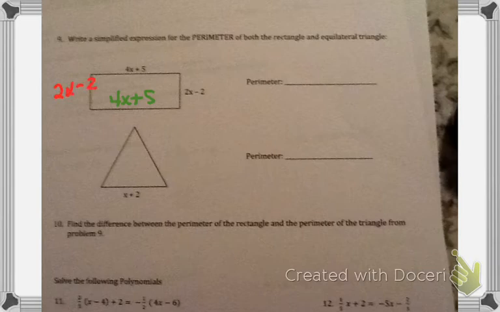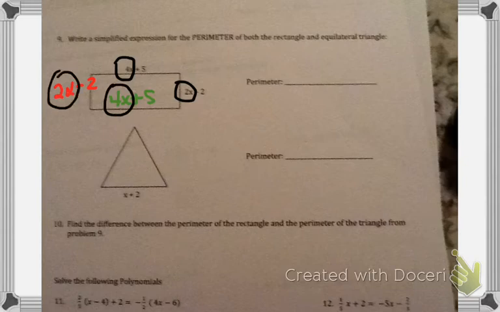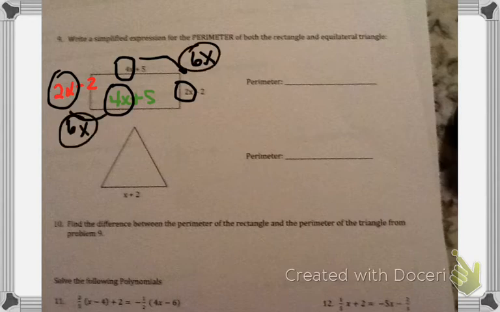When we add, we're just going to take each value for x and add them up. So 4 plus 2 is 6x, and then 4 plus 2 is 6x, and then 6x plus 6x is 12x.